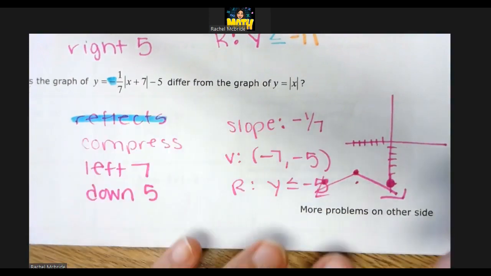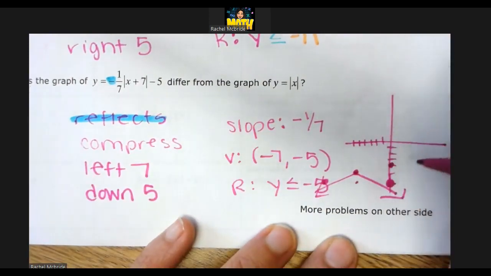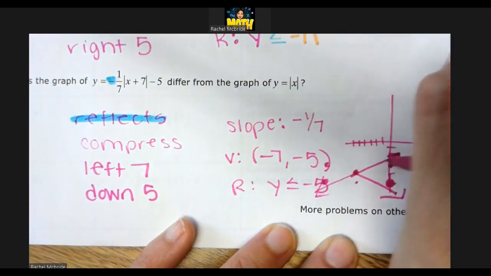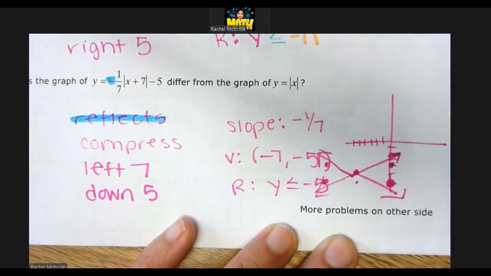If it was a positive 1/7, those points would have gone up 1 and left 7.